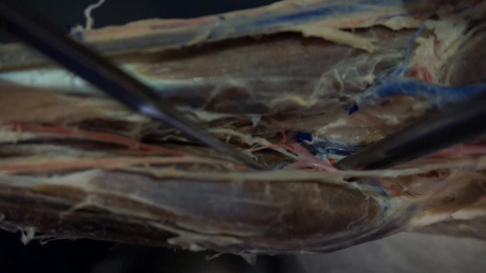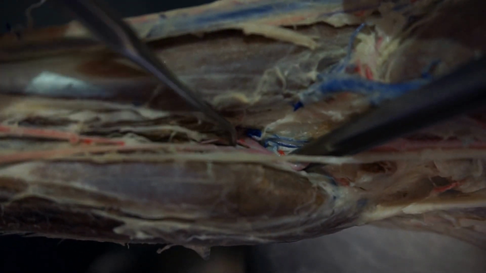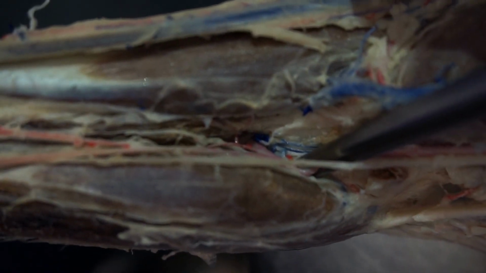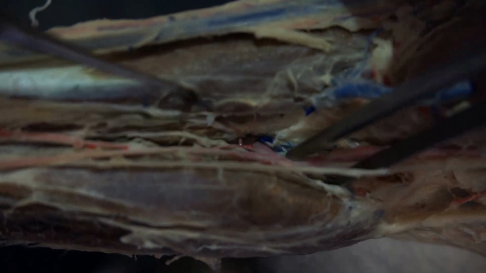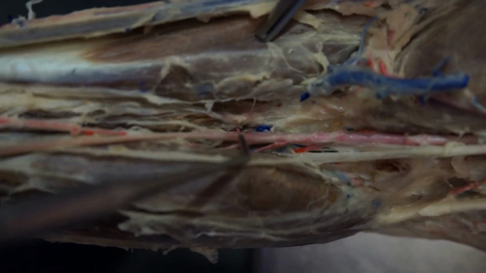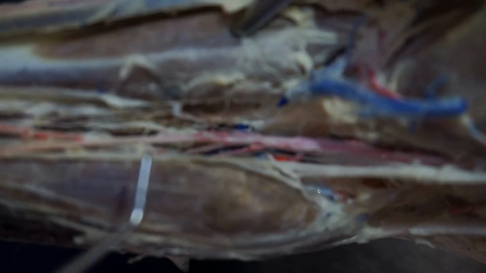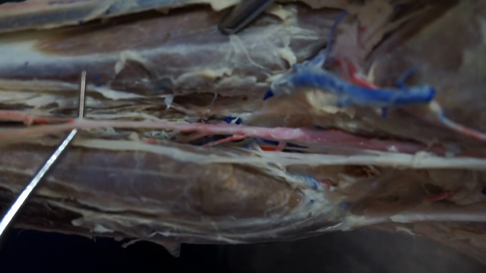The other branch off of the common in the dog is called the ulnar, and we're going to find it running with the ulnar nerve in just a second. So once the common interosseous comes off, main channel changes from brachial to median.